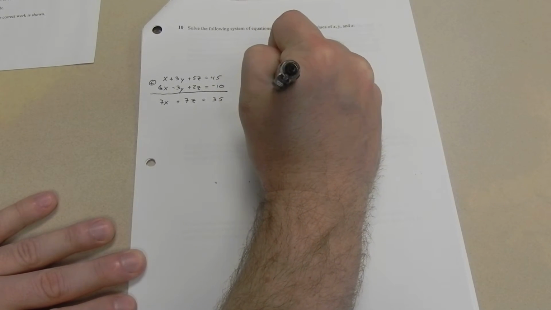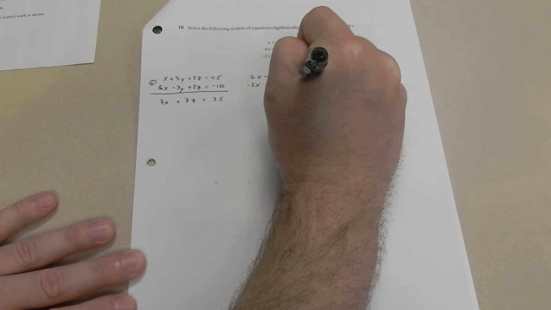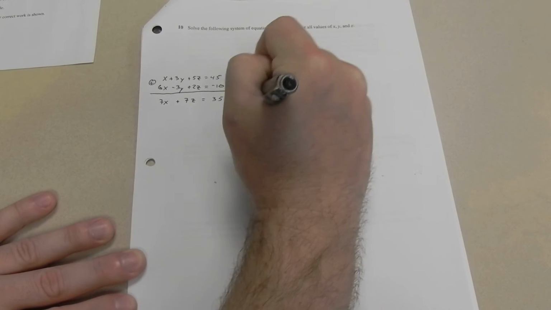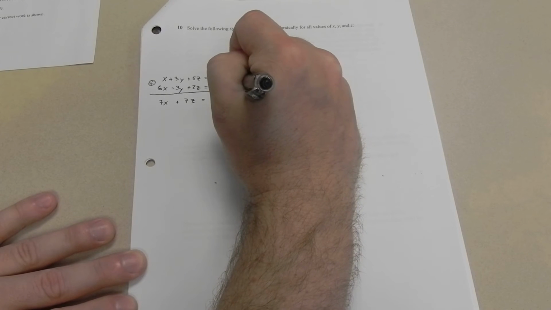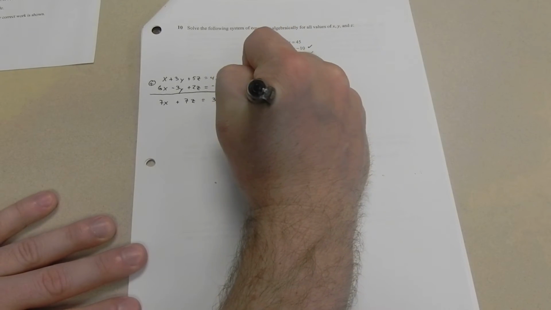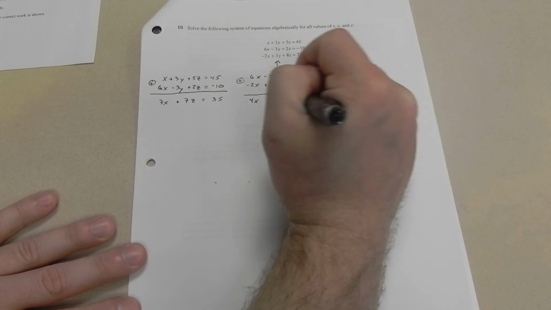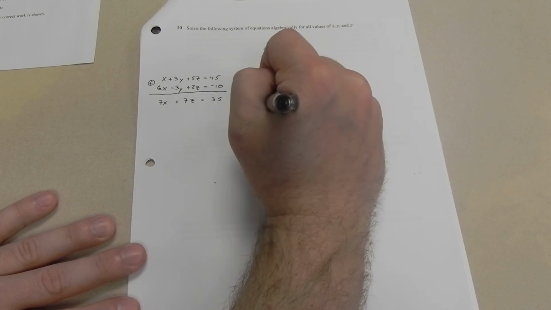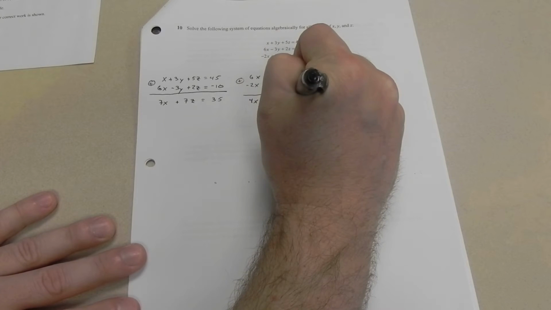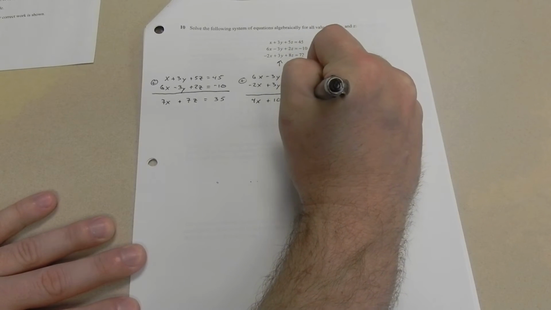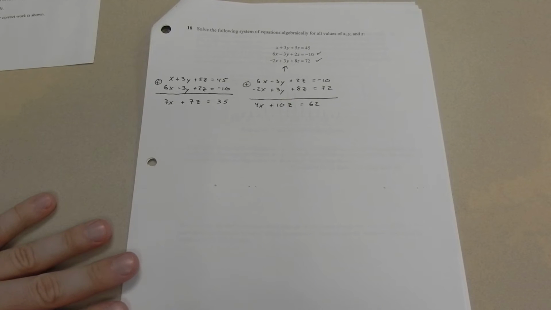Negative 2x plus 3y plus 8z equals 72. If I combine these, my result will be 4x, the y terms will cancel, plus 10z equals 62. That's another step in the right direction.